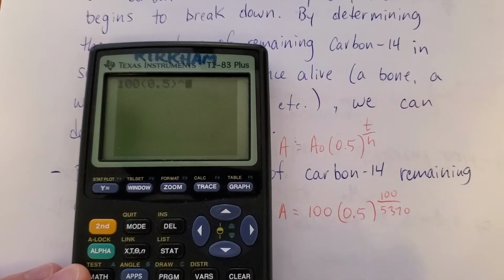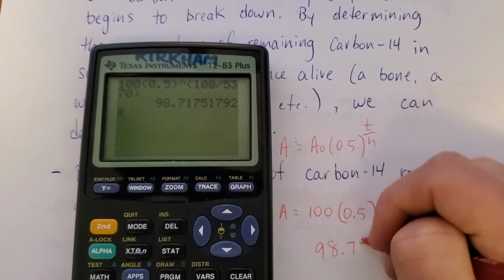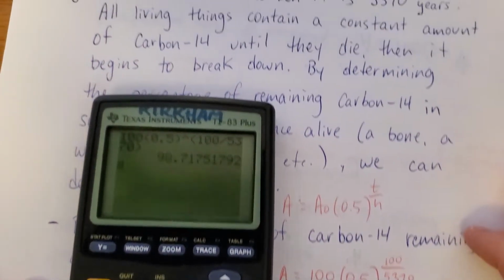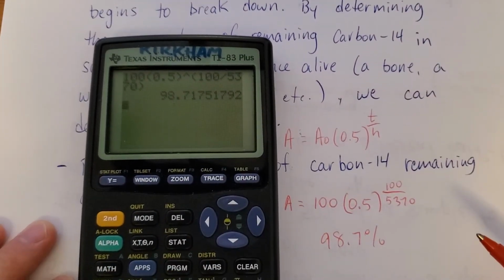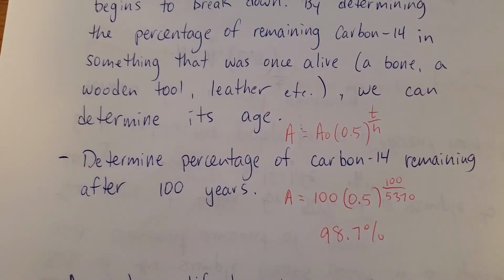But your exponent will have to be in brackets. Okay, that looks good. And we get 98.7%, which makes sense because 50% of the sample will be gone after over 5,000 years, and we just waited 100 years. Okay, so carbon-14 is particularly useful for things that are really old.